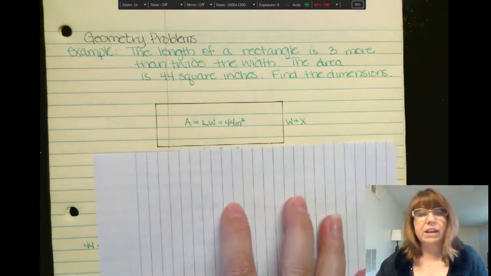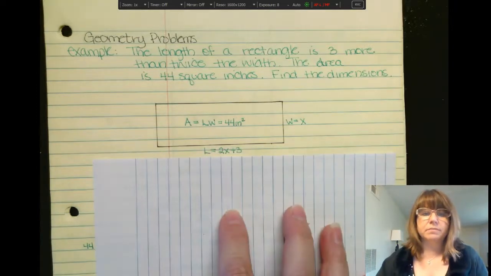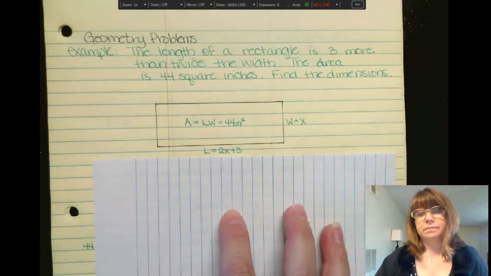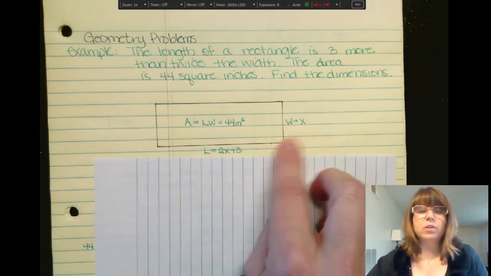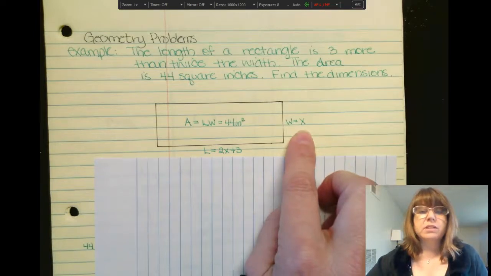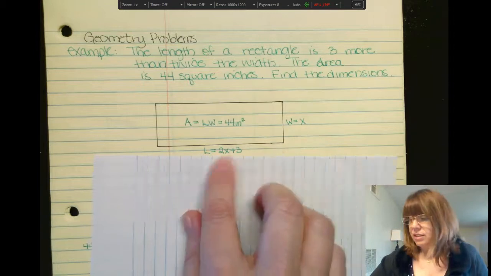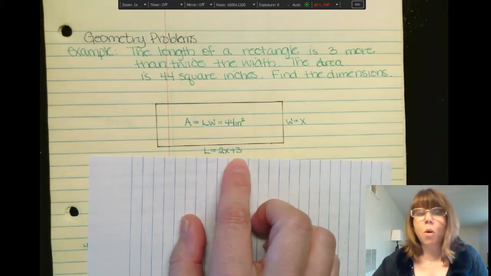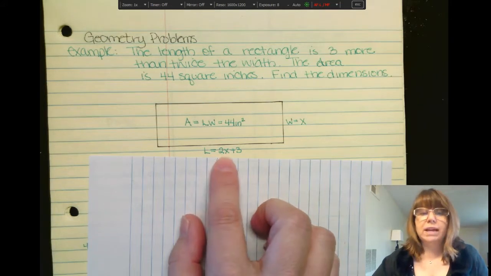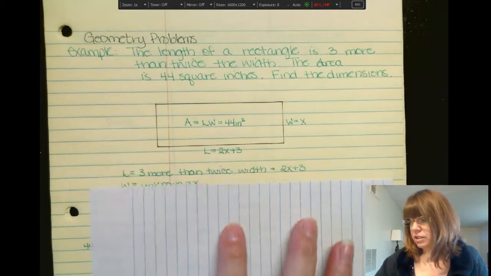So I know an area of a rectangle is length times the width, and in our case it equals 44 inches squared. I don't know what the width is, but the length is in regards to the width. So I can say W, the width, equals x, and the length equals twice the width and 3 more. So 2x plus 3. Area is multiplication.